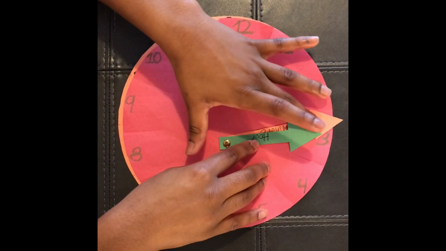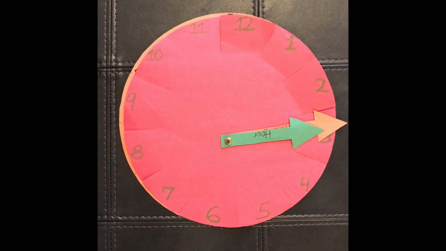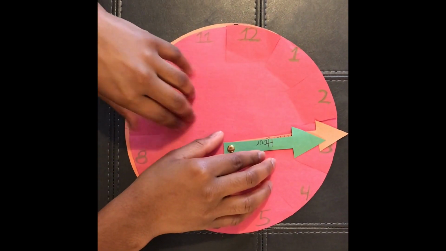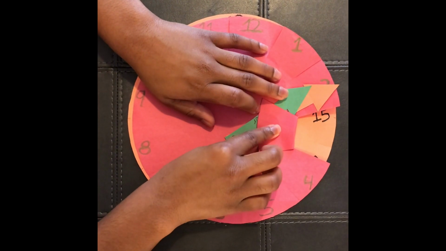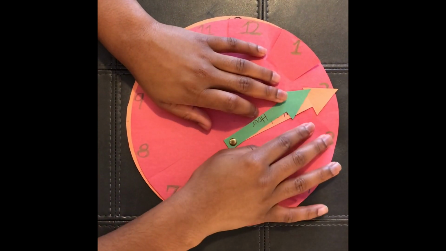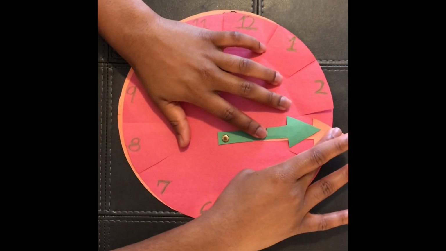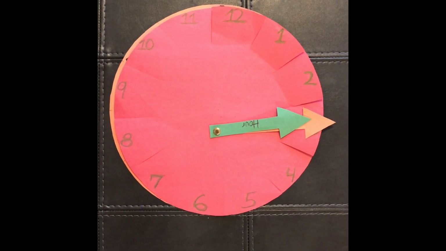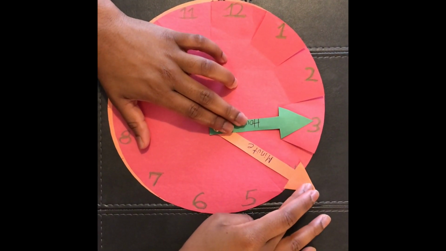Now our minute hand goes to the 3, and our hour hand is on the 3. Remember, it's not 3:03, it's now 3:15. So let's flip that flap back to see the 15. 3:15. So 15 plus 5 more, 3:20. Where should our minute hand be going? It should be moving to the 4. Now we say 3:20.